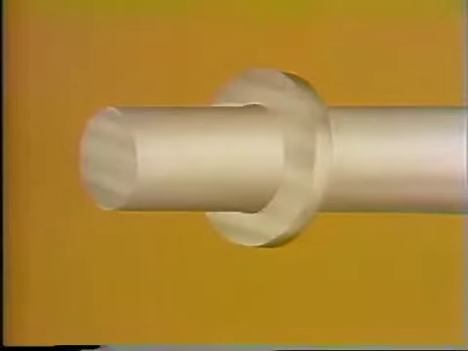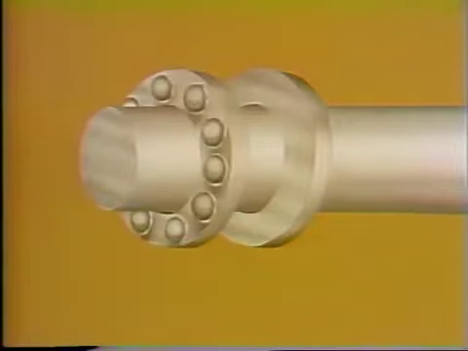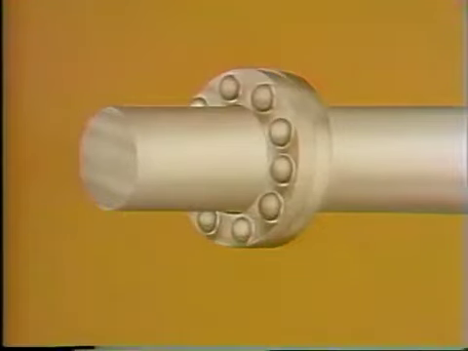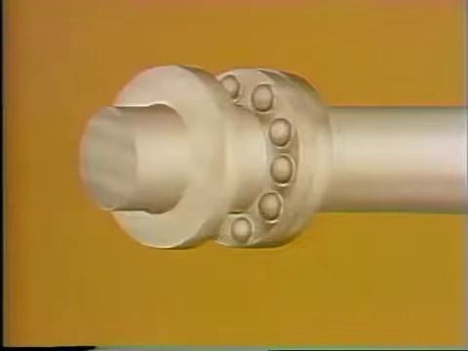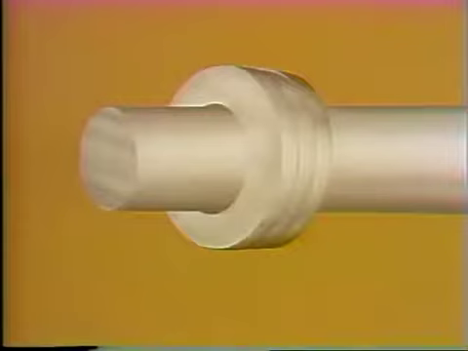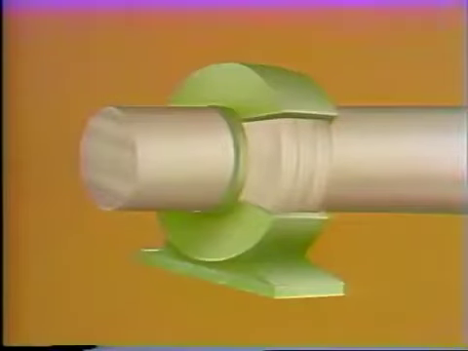In this case, the shaft, like we see here, has a ring attached to it. The shaft and ring turn together. Rolling elements fit over the shaft and meet the rotating ring. A stationary ring also fits over the shaft and is placed up against the rolling elements. The stationary ring is attached to a housing. Lubricant keeps the parts from actually touching each other.